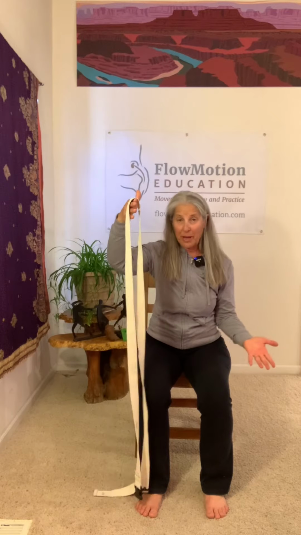You will need a chair, and you're going to take a yoga strap or a bathrobe belt and put it around your rib cage at the level of your bottom rib. It's going to be pretty close to your waist, maybe a tiny bit above the waist. Then you're going to cross the strap and cinch it, not real tight like a corset, but a little bit.